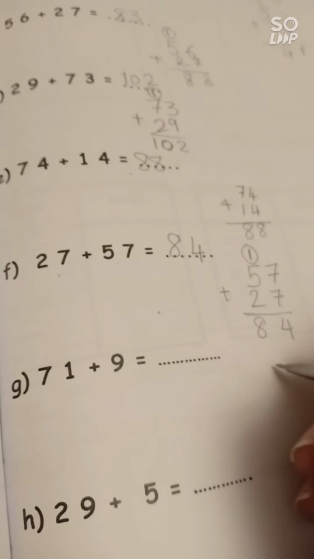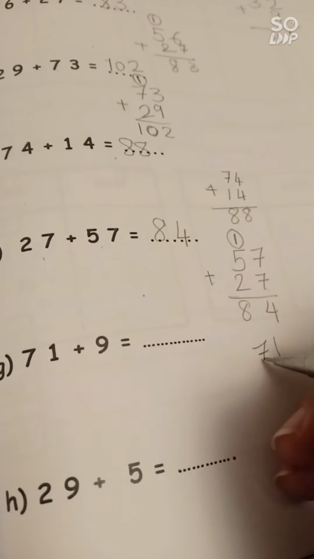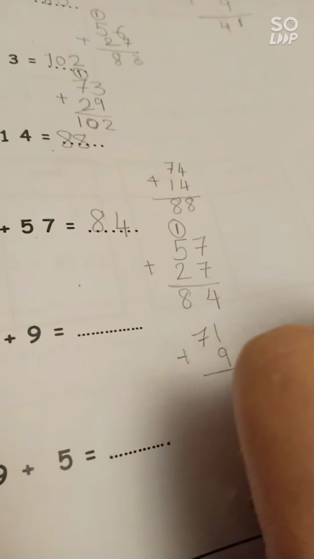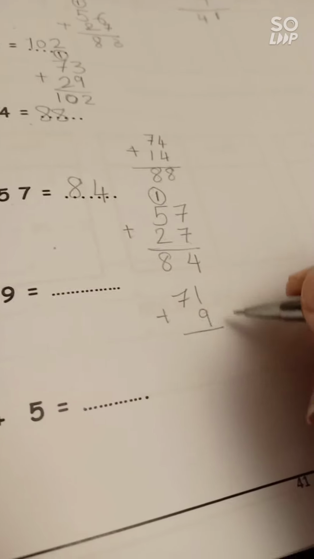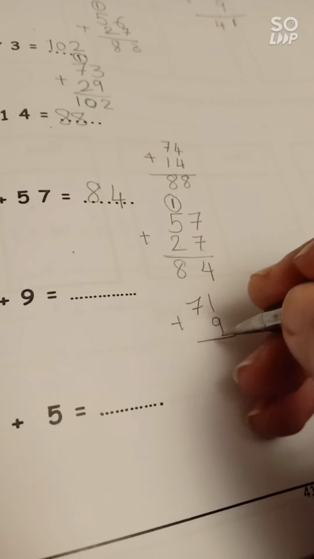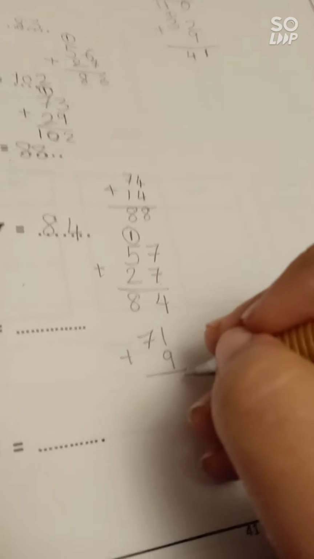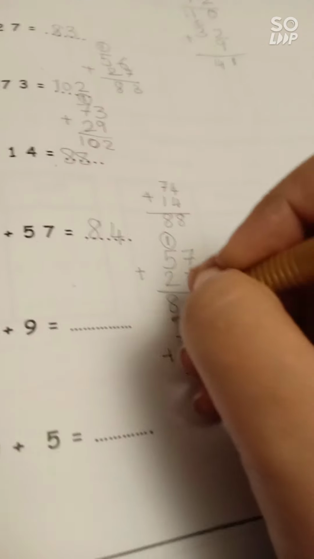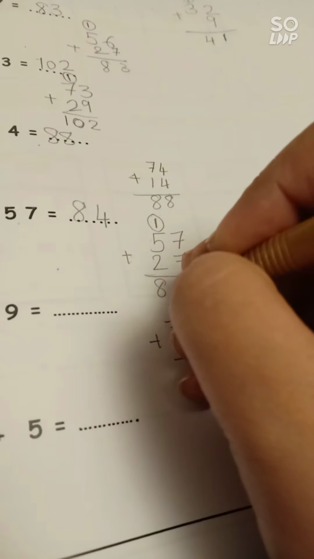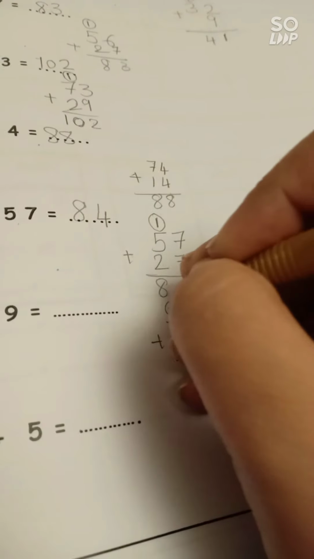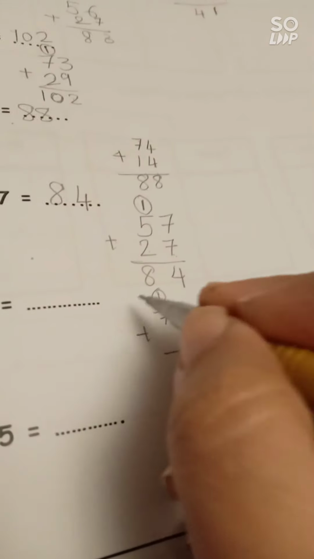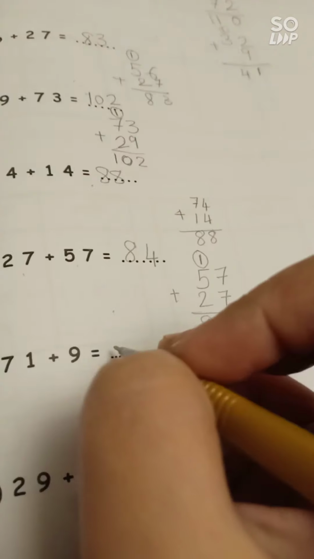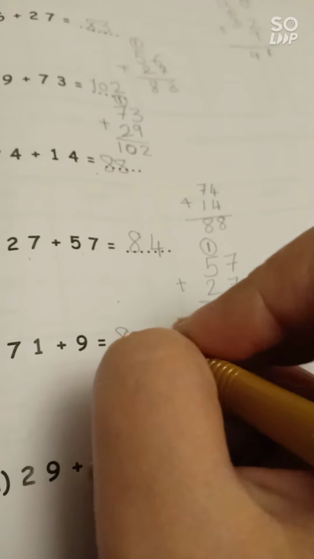What about here? 71 plus 9. What should we do? 9 plus 1 equals 10. So we put the 0 on the ones and we add the 1 with the tens. So 7 plus 1 equals 8. So the answer will be here 80.